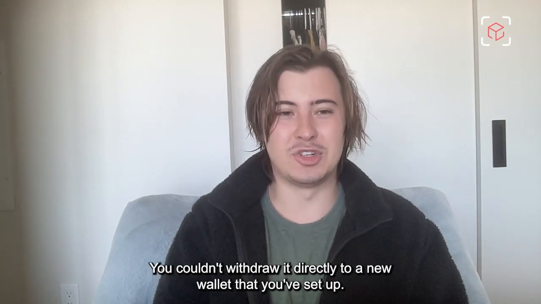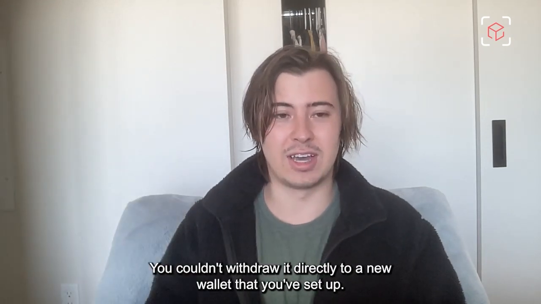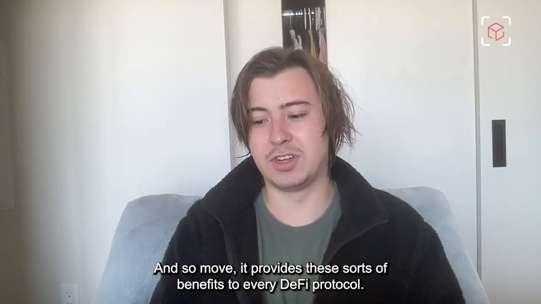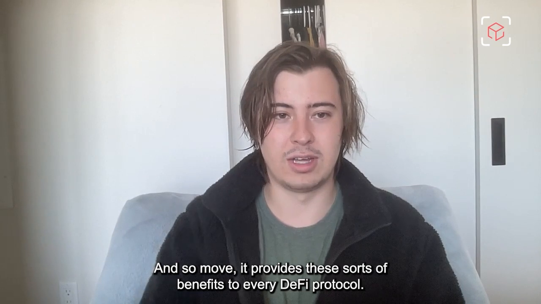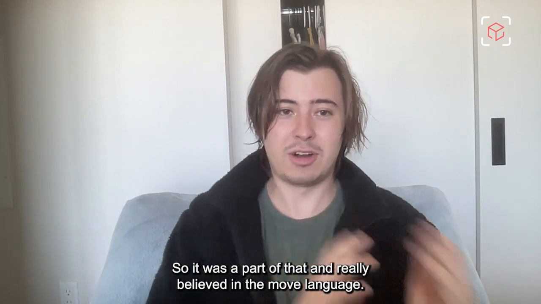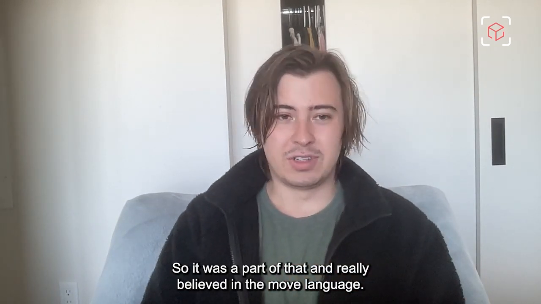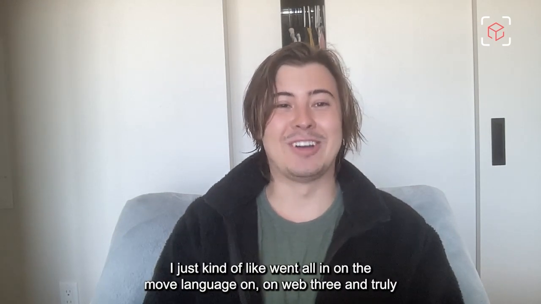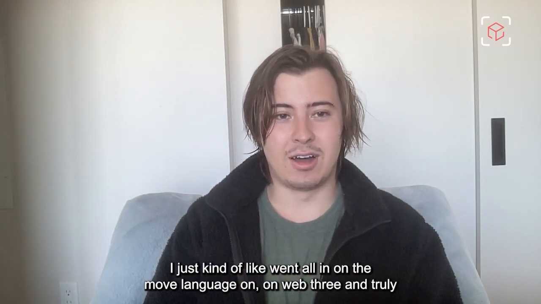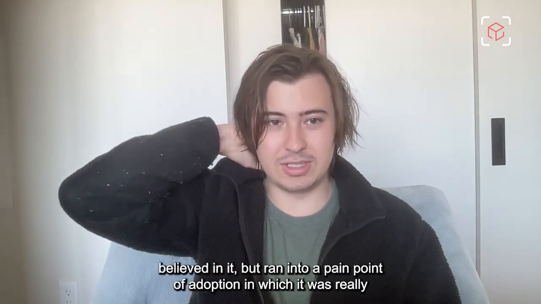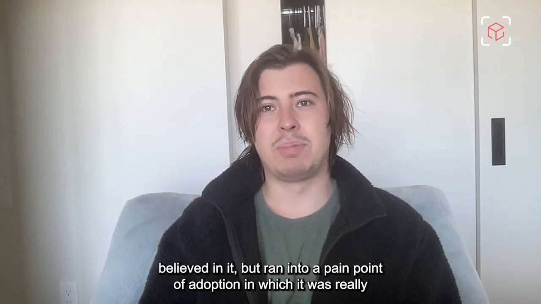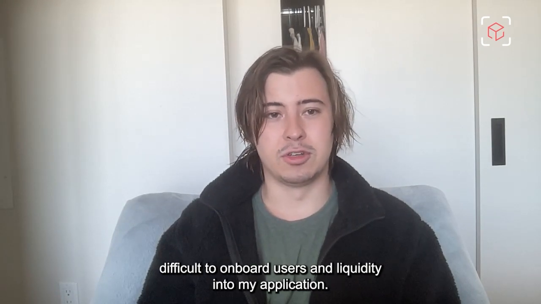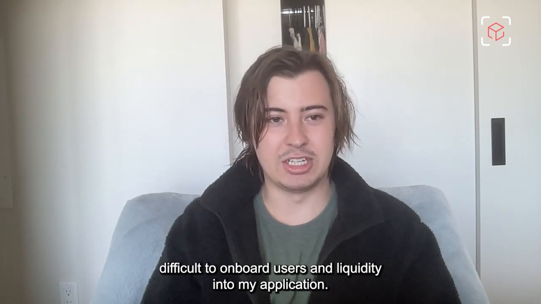You couldn't withdraw it directly to a new wallet that you've set up, right? And so Move provides these sorts of benefits to every DeFi protocol in Web3. So I was a part of that and really believed in the Move language. I dropped out of college. I quit my internship. I just went all in on the Move language on Web3 and truly believed in it, but ran into a pain point of adoption in which it was really difficult to onboard users and liquidity into my application.